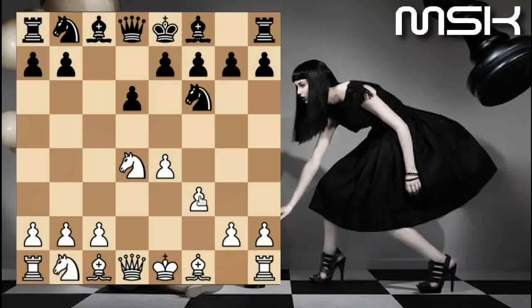You can play f3, defending it with a pawn. You can play bishop to d3, defending it with the bishop. You can play queen to d3, defending it with the queen. Or you can play knight to c3, defending it with the knight. Now, which one of these do you think is best and helps us achieve the goals that we set out at the start?